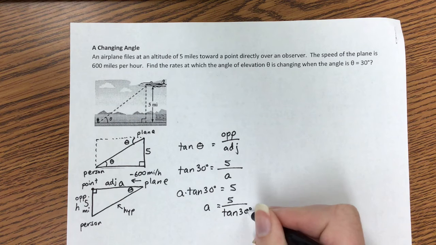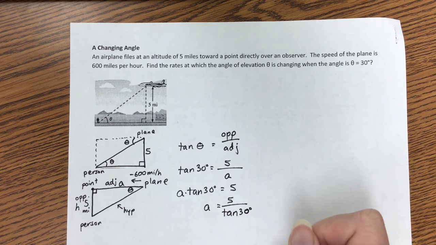Now remember that most of the time in calculus, our calculators are in radians mode. This is one of the few times when our calculator is going to be in degrees mode. Or the tangent of 30 degrees is not that hard to find. Tangent is sine over cosine. Sine of 30 degrees is 1/2, and cosine of 30 degrees is the square root of 3 over 2.